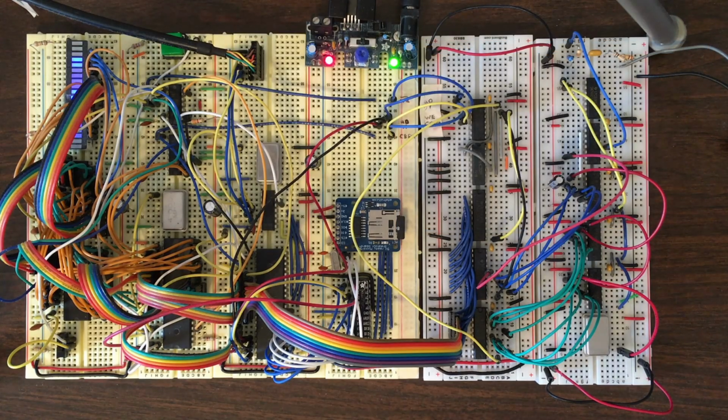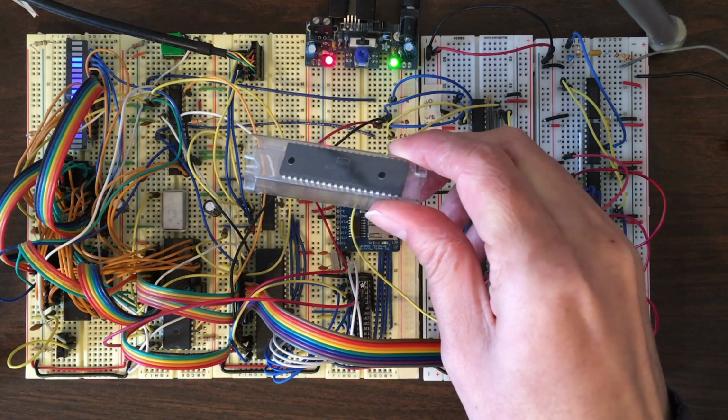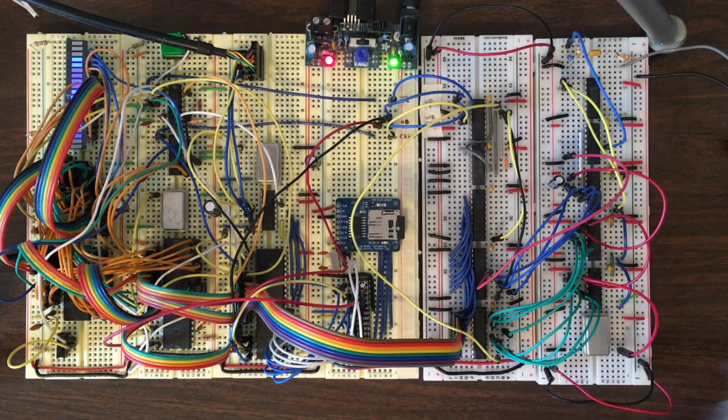However, I do also have this, which is a 65816, which is sort of the big brother of the 6502, and it has much more RAM capability, and it can even do some 16-bit sort of operations, and it might be a little better suited for that.